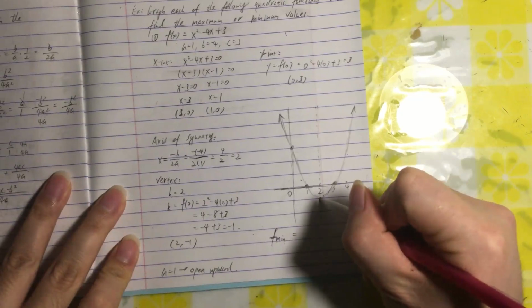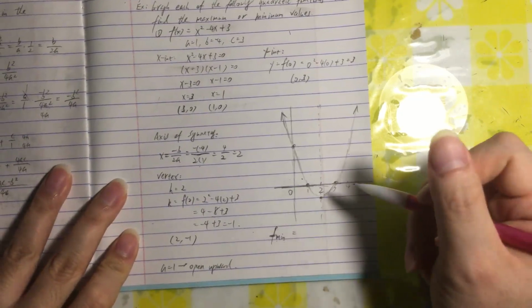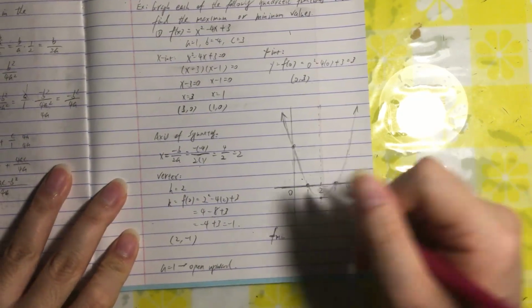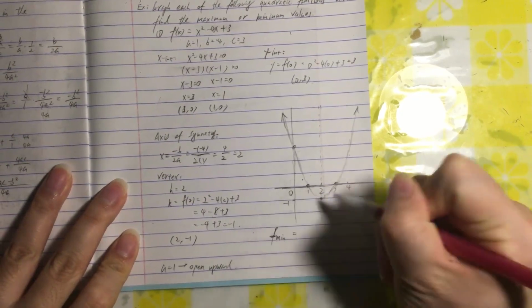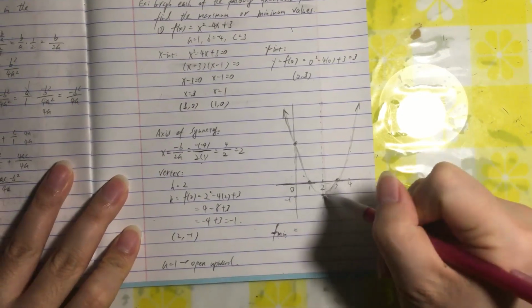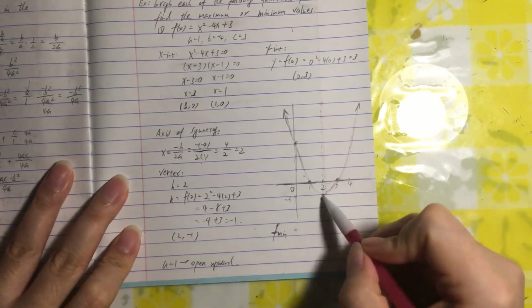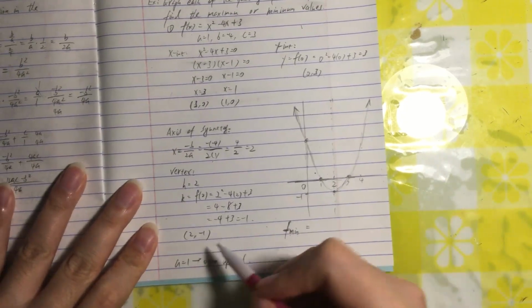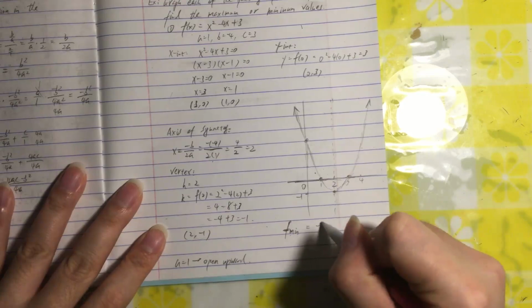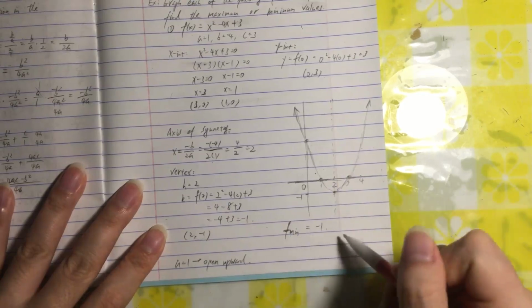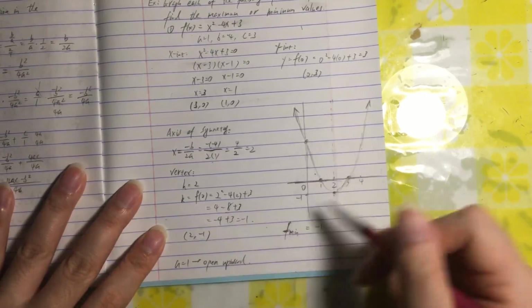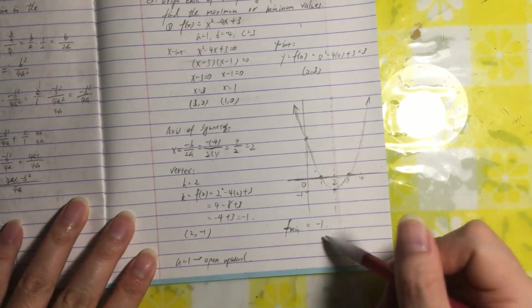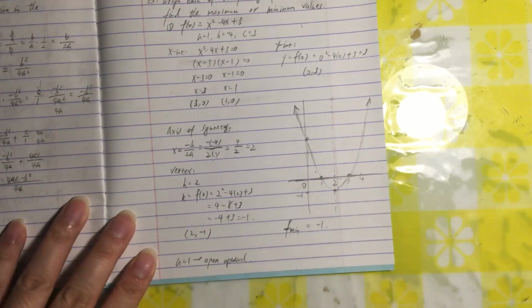The minimum is located at the vertex. And for maximum or minimum, always use the y-coordinate. At this point here, the y-coordinate is -1. So that's the minimum value of this quadratic function.